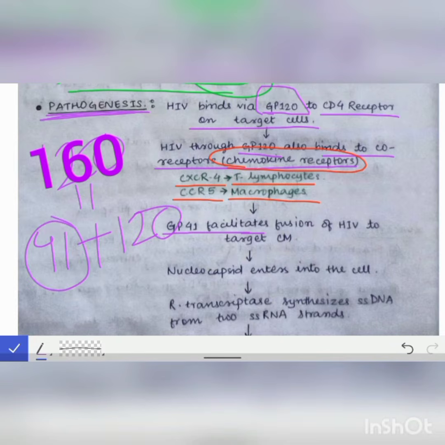This GP41 subunit facilitates the fusion of HIV to the target cell membrane. Up to this stage the virus was only bound; now the GP41 subunit causes the fusion of the envelope of HIV to the cell membrane of the target cell.